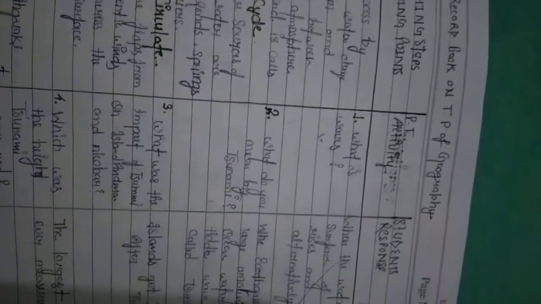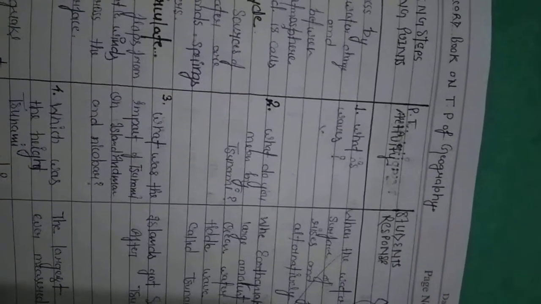The next topic is, I am starting the next topic, but before that, it is very important to pick up a question in the pupil teacher activity: what are waves? The student response: waves are when the water on the surface of the ocean rises and falls alternately.